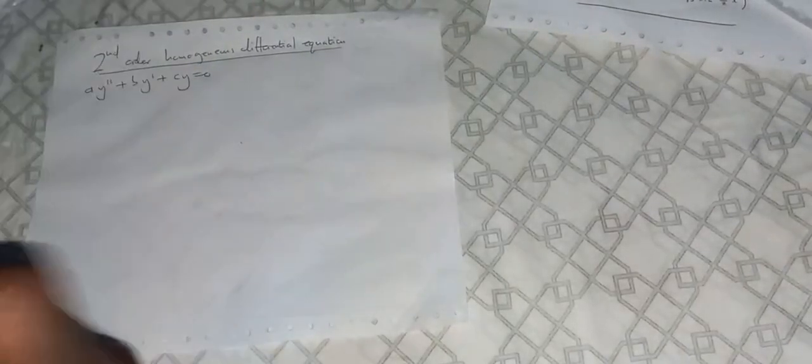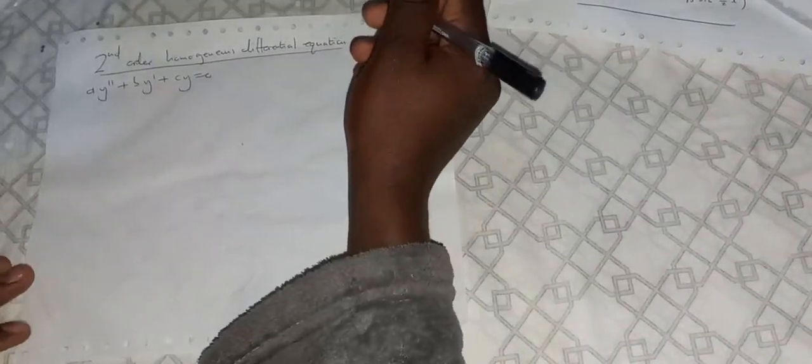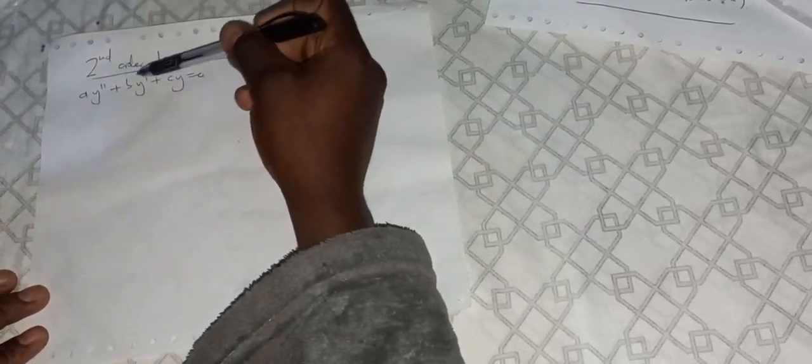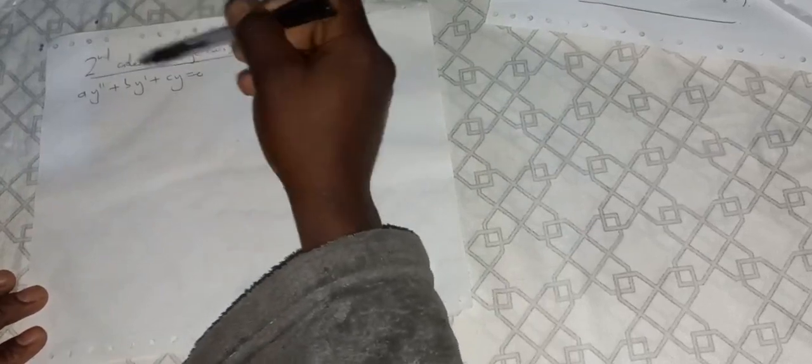I'm going to show you how to solve second order homogeneous differential equations. In general, it takes the form ay'' + by' + cy = 0, where a, b, and c are constant coefficients.